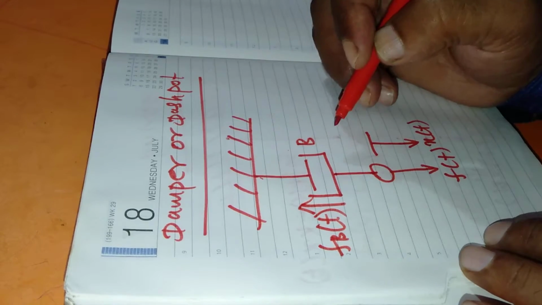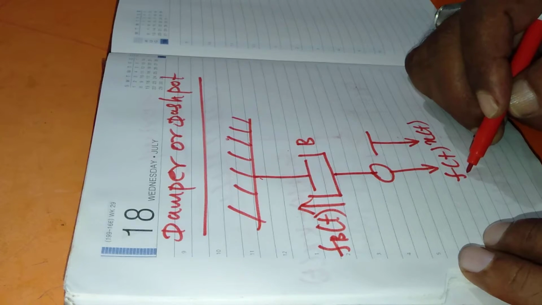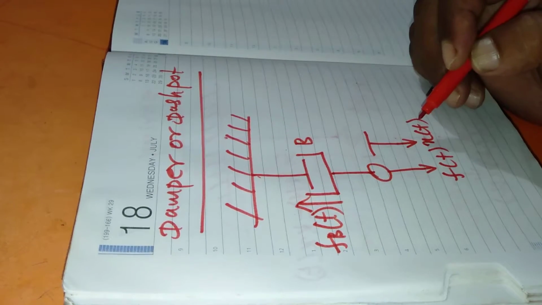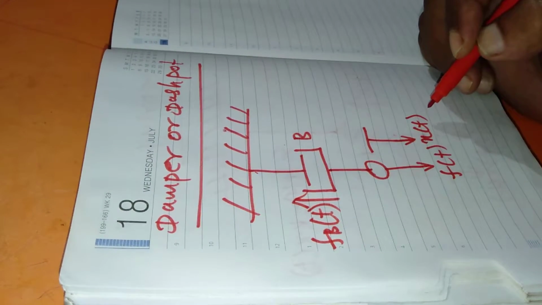Here we have given one applied force, that is the input force F of t, and due to that one displacement occurs, that is x of t.